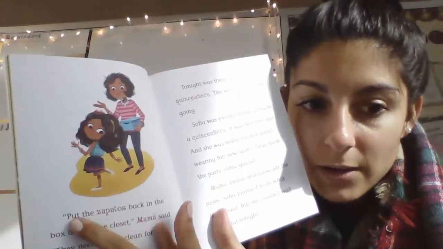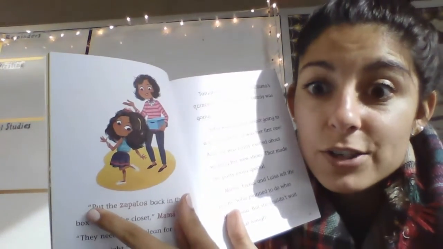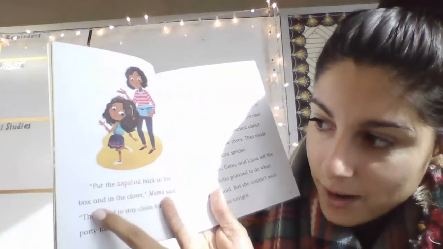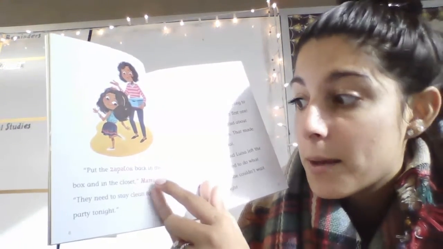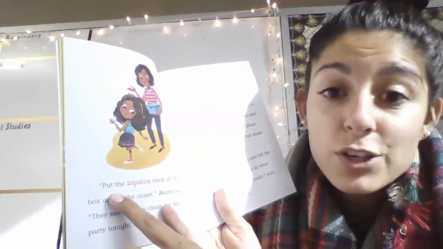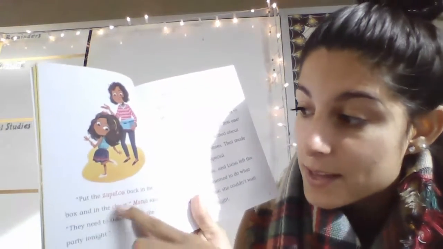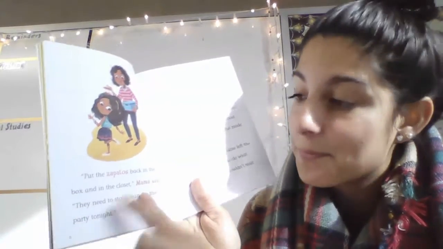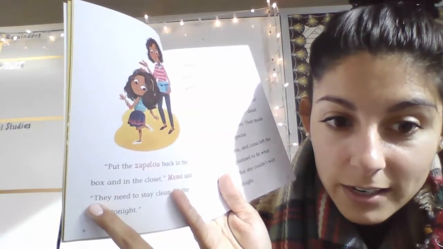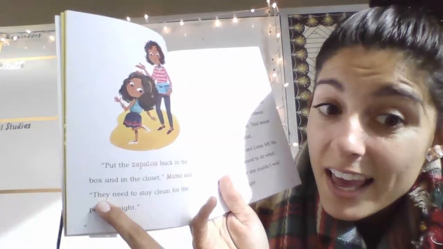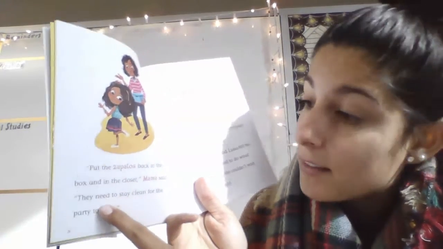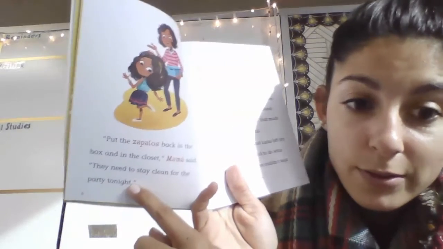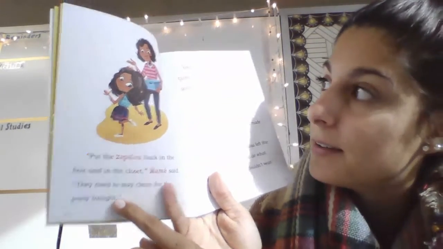Here, there is a quotation mark, which tells me the character is about to open their mouth. So ready? "Put the zapatos back in the box and in the closet," Mama said. So I changed my voice to sound like the mom, and then after, I just said Mama said, because that's the narrator. Another person's talking, I know because this started. "They need to stay clean for the party tonight." Her mouth closed, it's done.